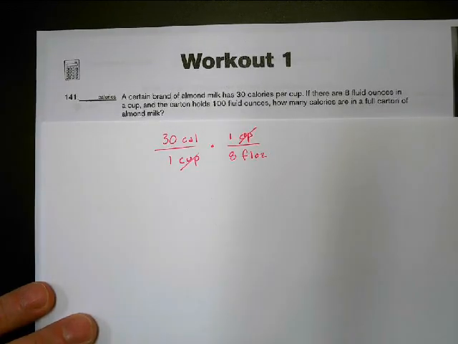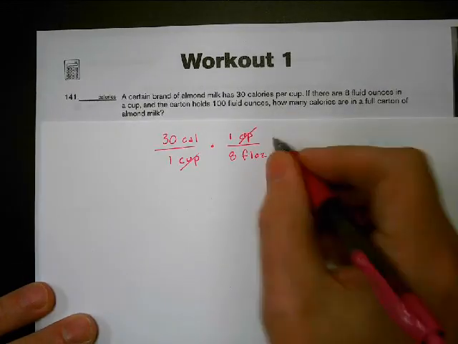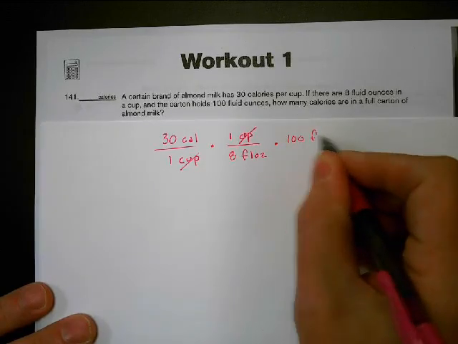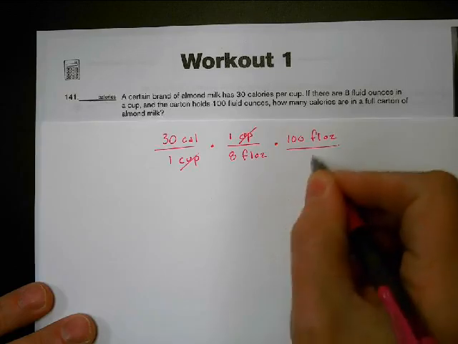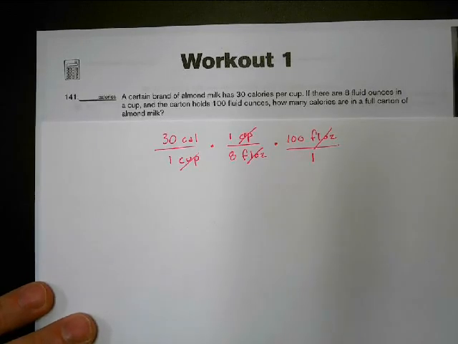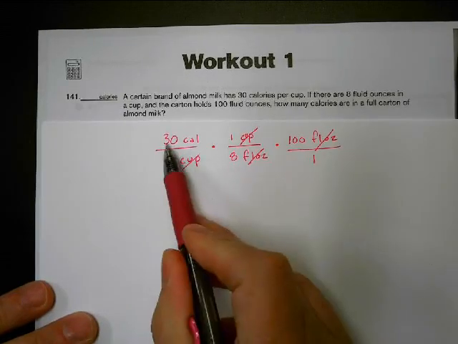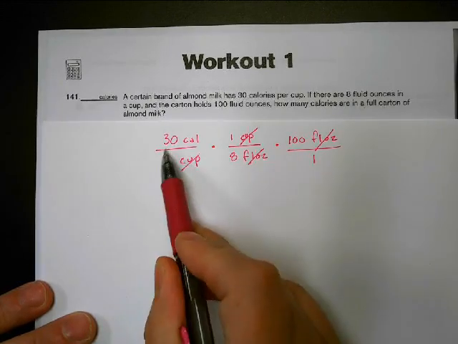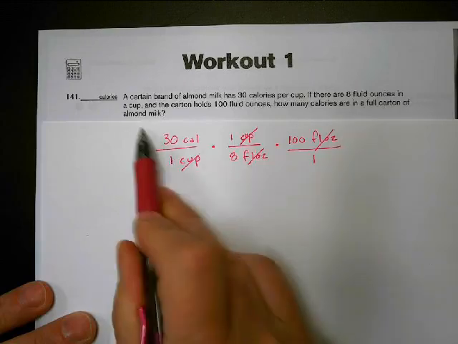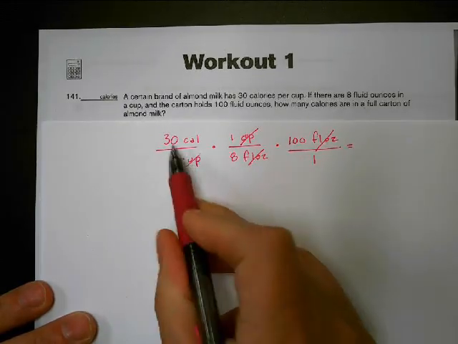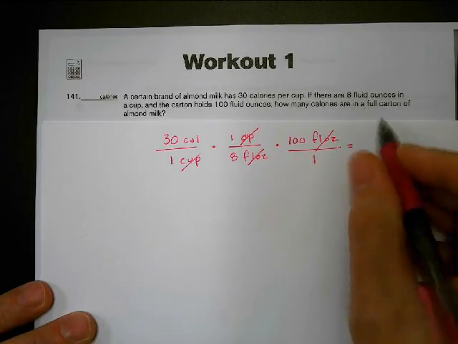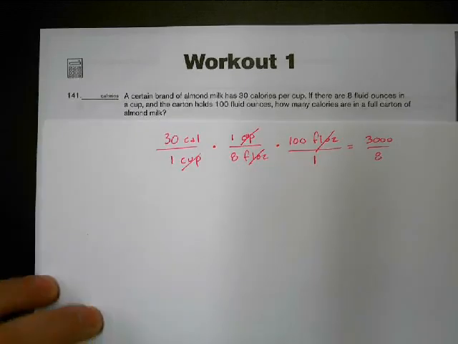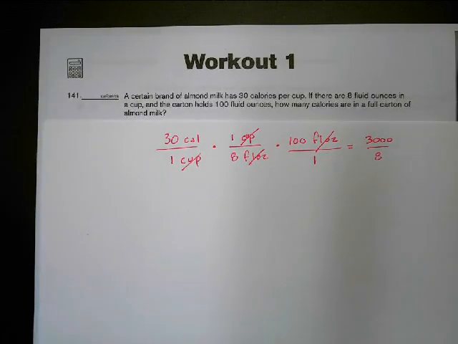A carton holds 100 fluid ounces. So now if I multiply this by 100 fluid ounces, the fluid ounces cancel, and what am I left with? Just calories, right? Because the cups have canceled, the fluid ounces are canceled, and now I'm in calories, which is what I want. I want the total number of calories. So all I have to do is 30 times 100, which is 3,000, divided by 8, and I used my calculator earlier. It comes out to 375.